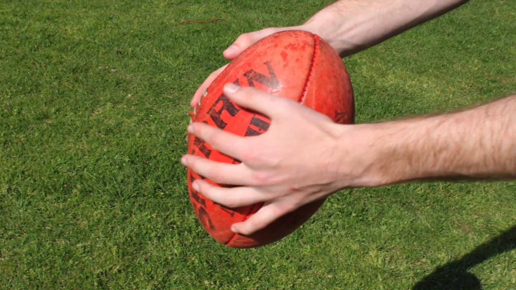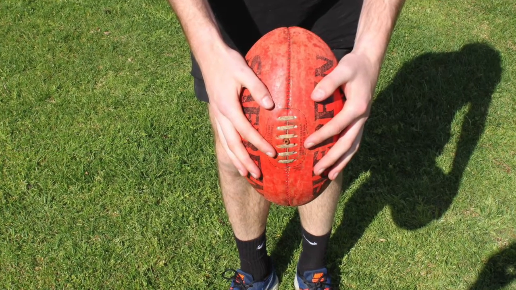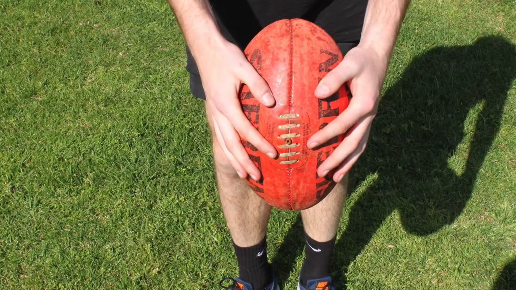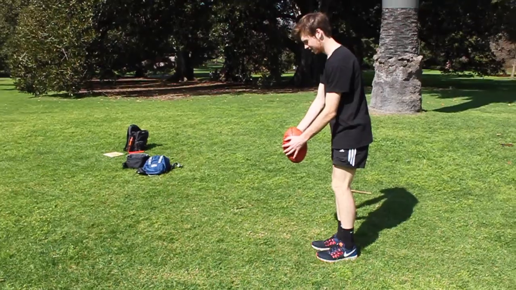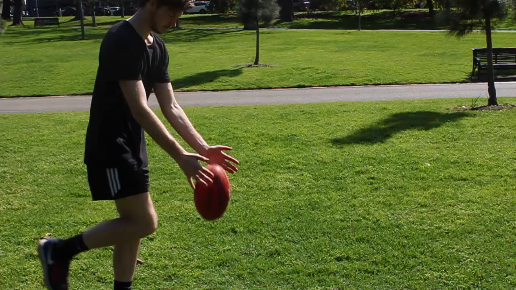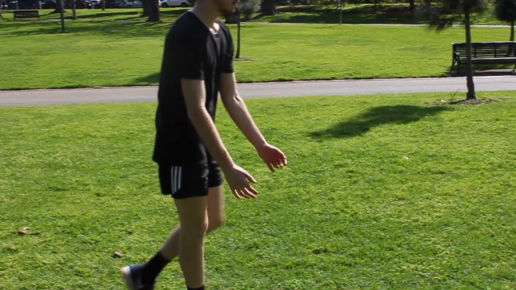The ideal position for the hands in a drop punt is both hands evenly spread on each side of the ball and fingers close to the laces. As well as being able to position the ball properly in the hands, we expect the learner in week 1 to be able to kick the ball without a guide and the ball spin backwards towards the target. This drill attempts to get the learner a feel for the ball on the foot, as well as managing to spin the ball backwards in the right direction.